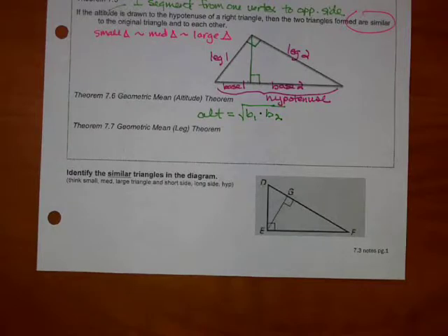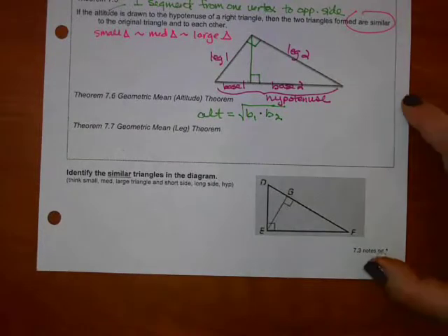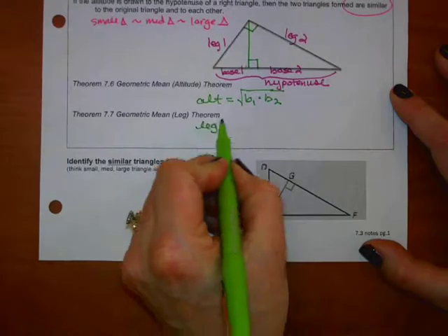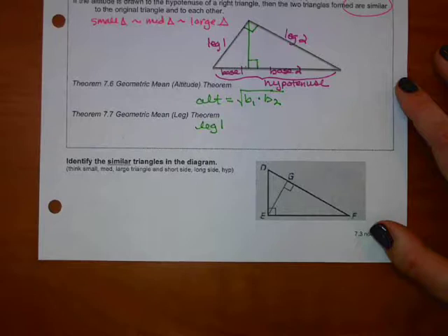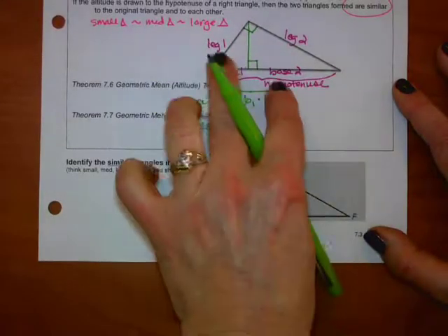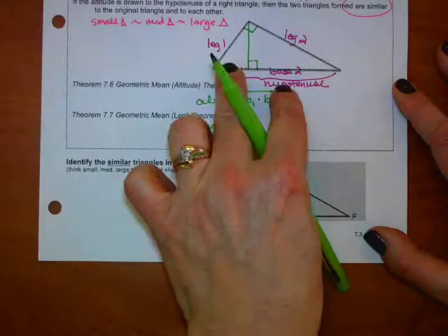Now, there's also a geometric mean leg theorem, where you can use a geometric mean to find a leg length. So let's say you want to find leg 1, and they gave you the hypotenuse and the base number.